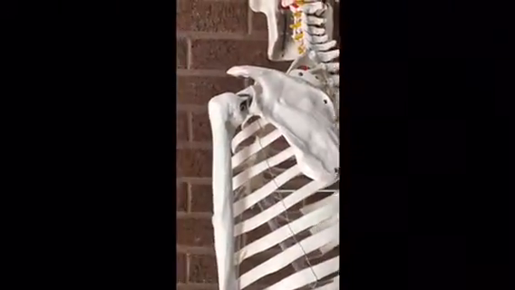The next is the teres major, and that one's down over here. It originates at the inferior angle of the vertebral border of the scapula, and then it comes back over here to the crest of the lesser tubercle of the humerus, so it runs about like this. And what that does is it medially rotates and adducts the arm.